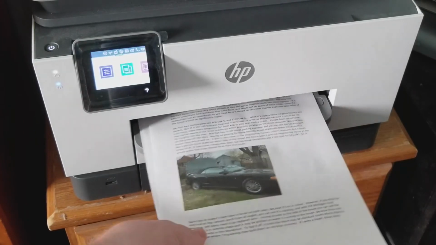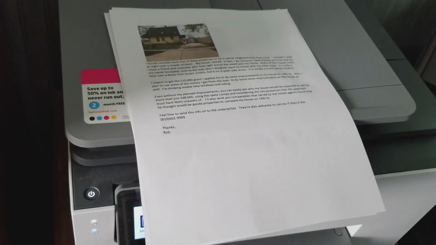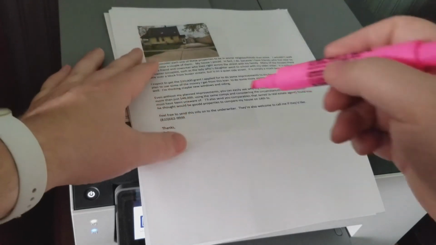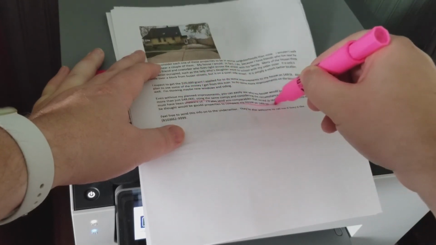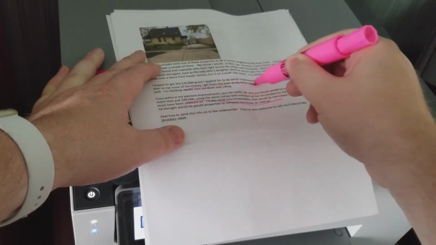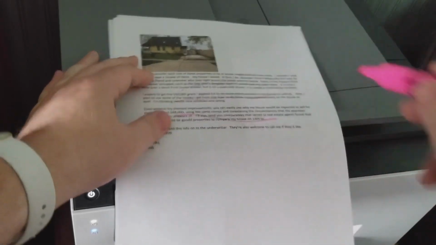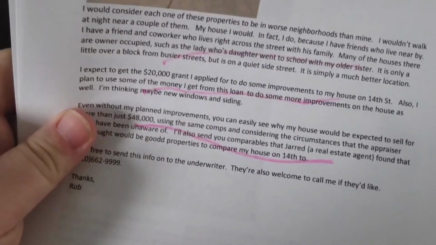Okay, this just came out of the printer. So I thought I would do some highlighting to show you whether it smears or not, to see how fast the ink dries. So let me go ahead and highlight, although it's going to be kind of hard because of my vision doing this from behind the camera, but we'll see. See how that looks.